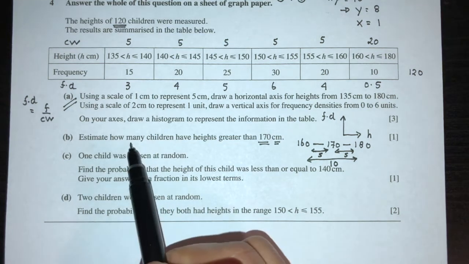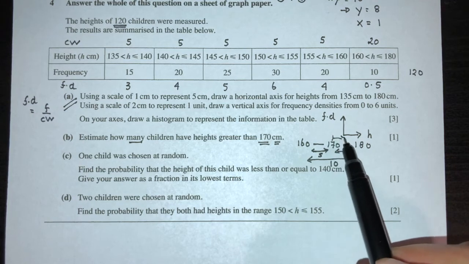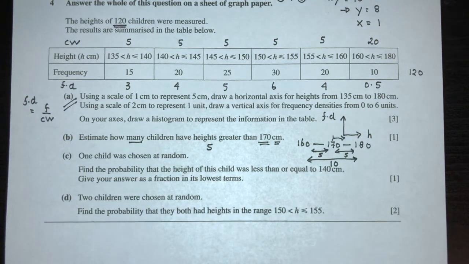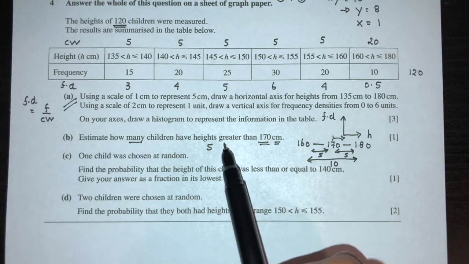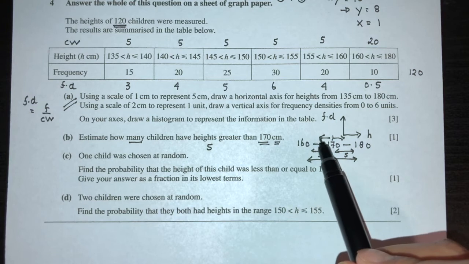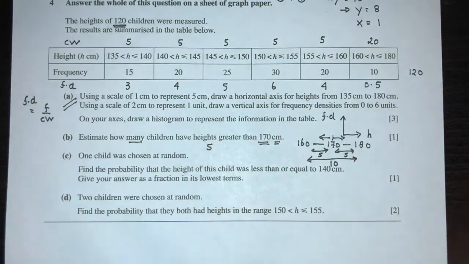Now, how many children have height more than 170? Well, that will be 5. Now let's say the question was asking you, how many children have height less than 170? You will take from this direction all the way, so you have 5 and then everything else. Okay, so just so you know how to think and how to find that value.